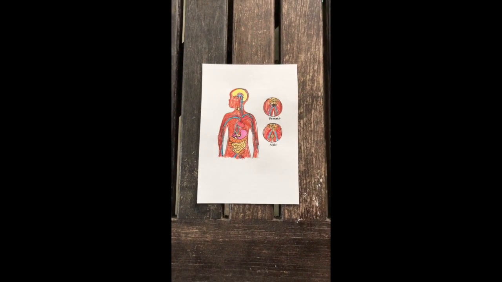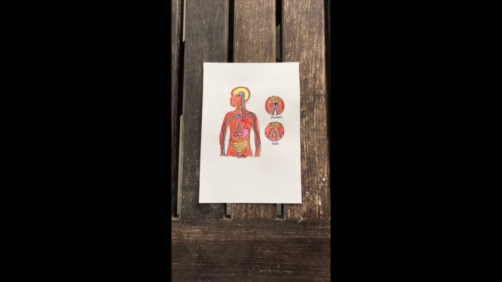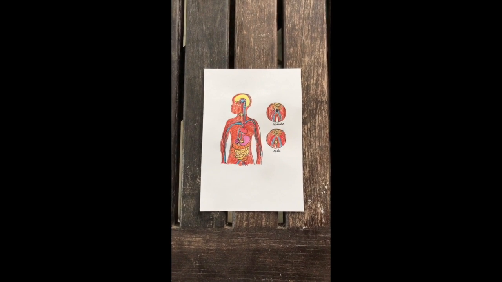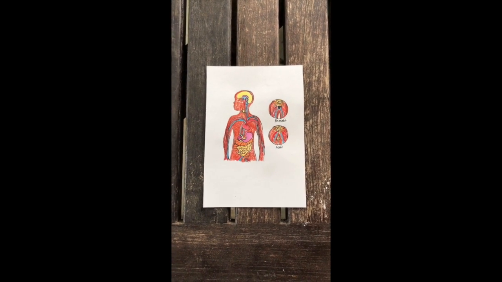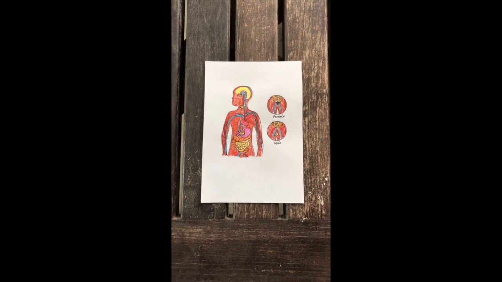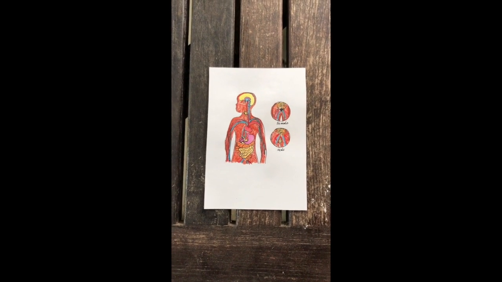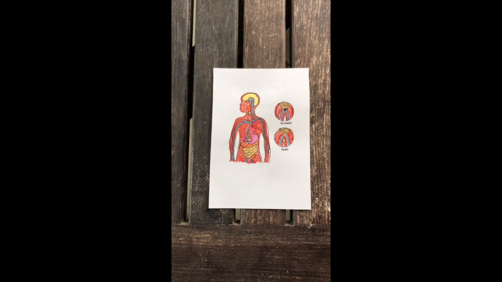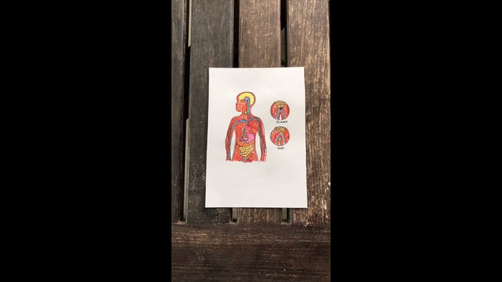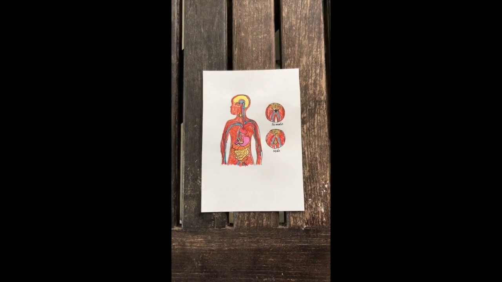Then we have the adrenal glands, which release fight or flight hormones such as epinephrine and norepinephrine. Then we have the pancreas, which produces insulin and glucagon, and they raise and lower blood glucose levels.